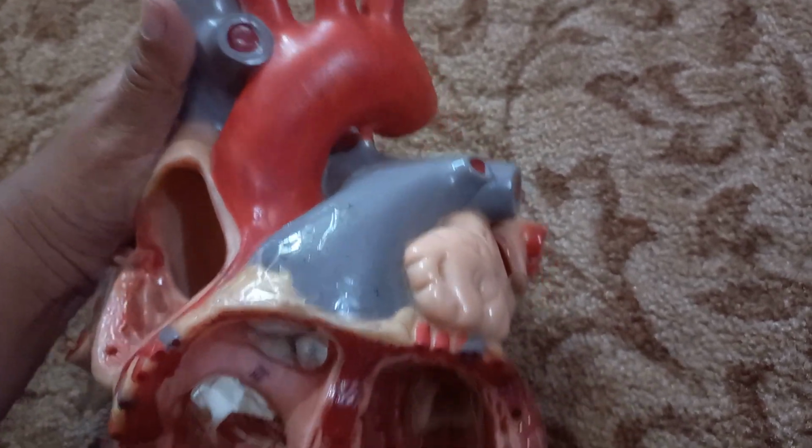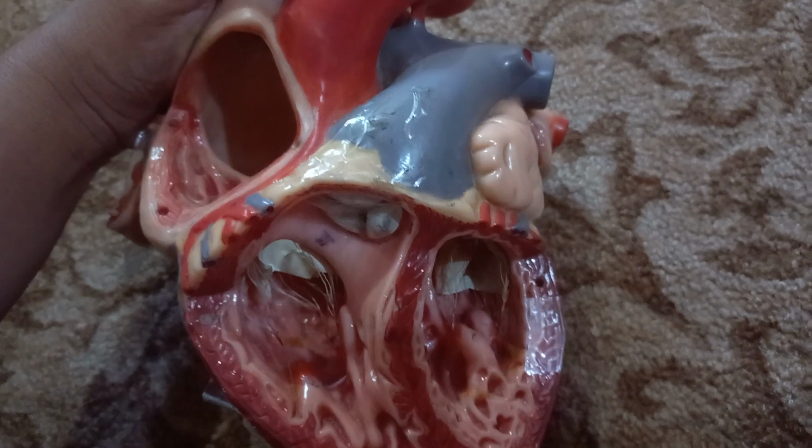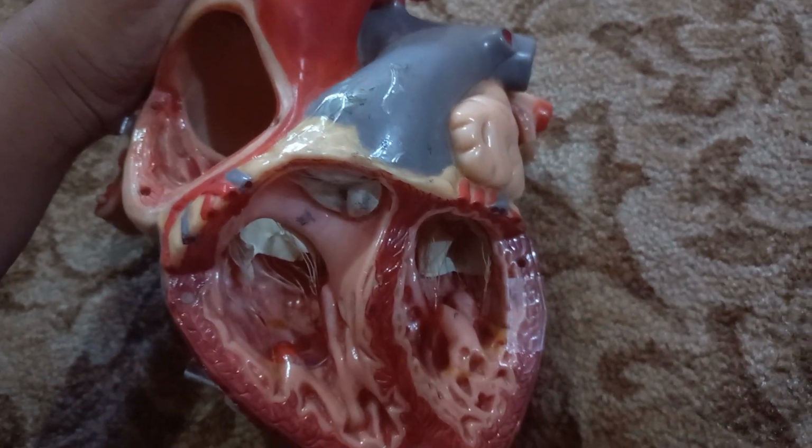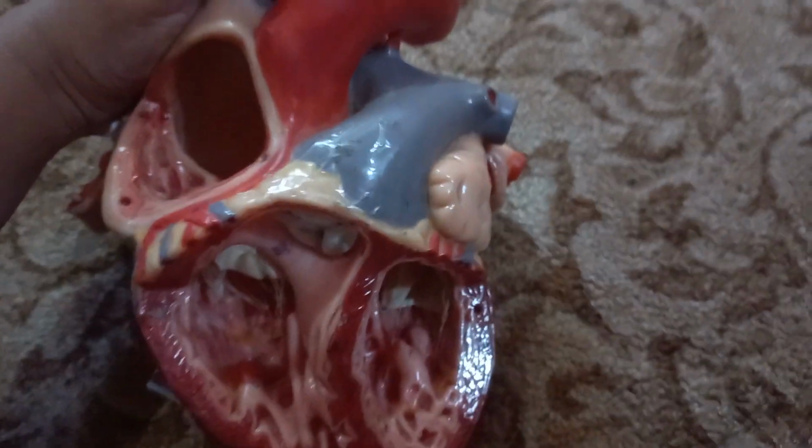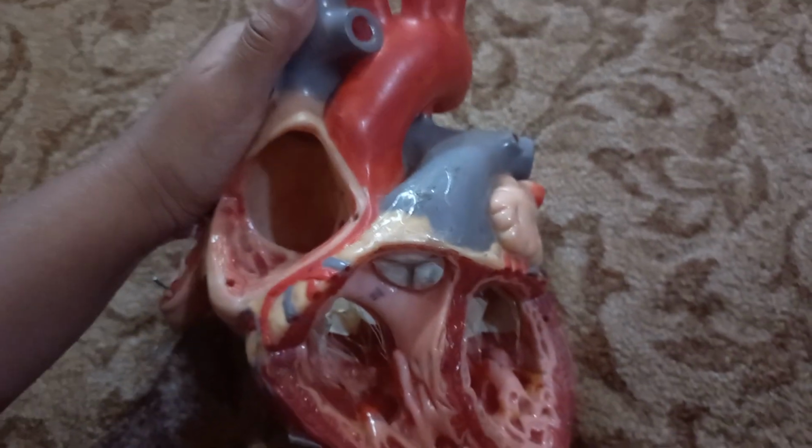So this is how the proper circulation takes place inside the heart. This is all about the internal structure of the heart.